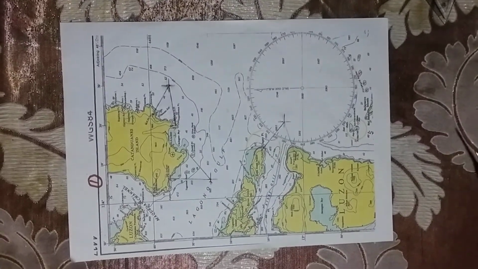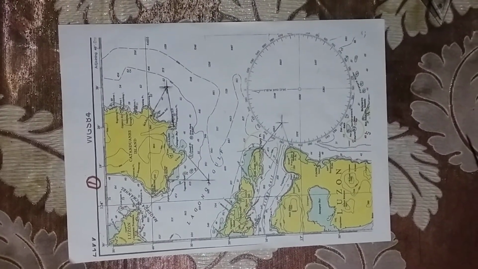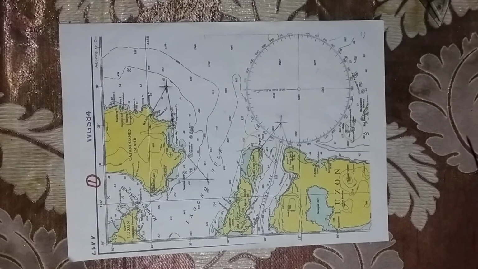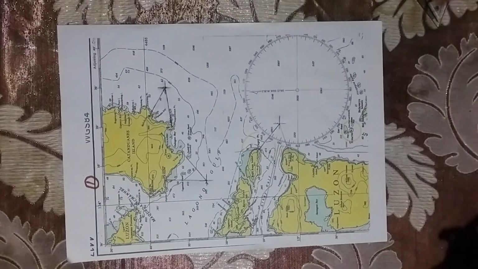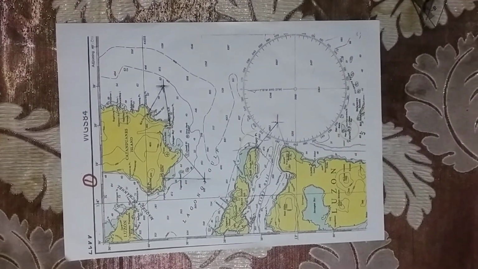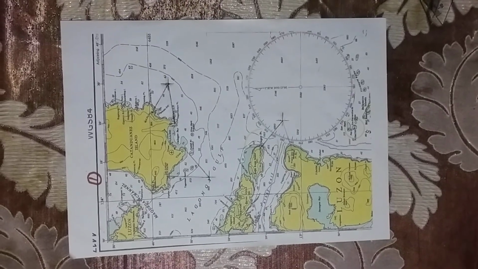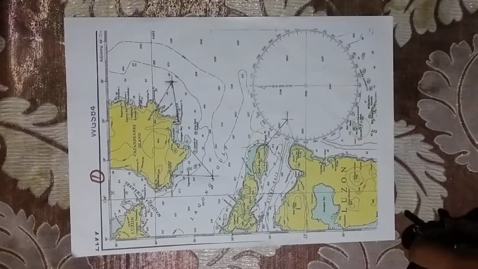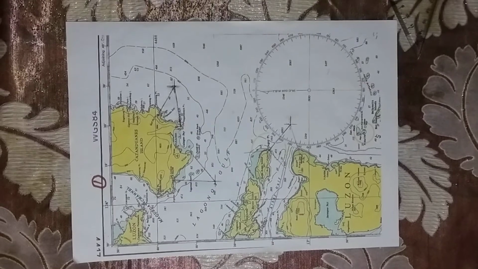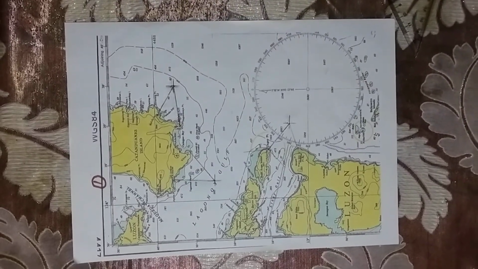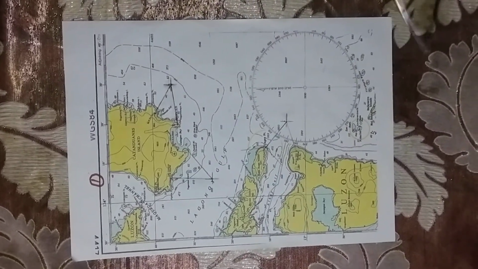So let's start. The scenario description is at 900 hours. Three ships were in the vicinity of Catanduanes with their respective coordinates. The first ship is at 13 degrees 35 minutes north and 124 degrees 30 minutes east.